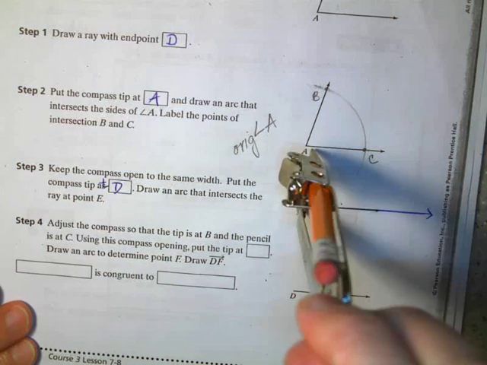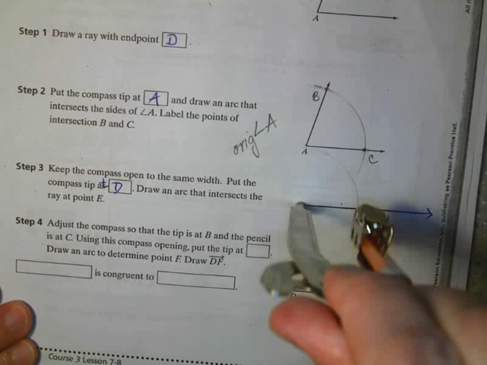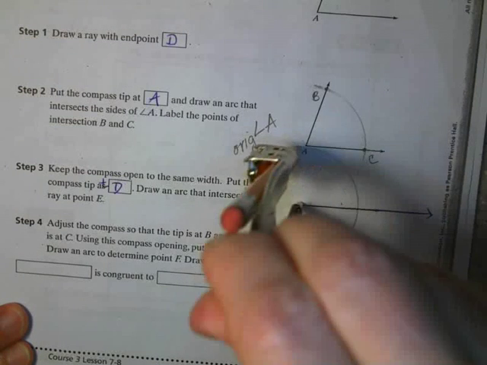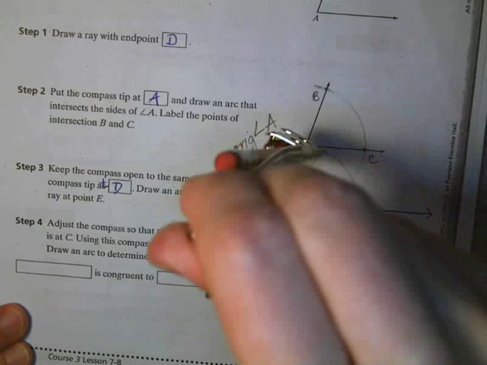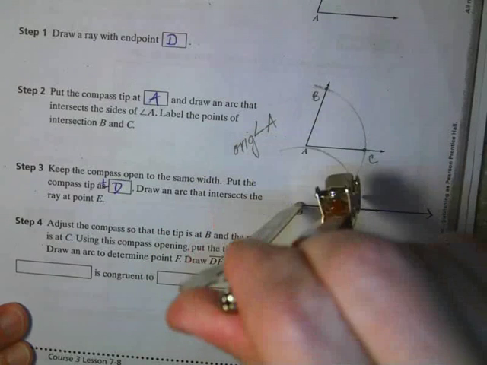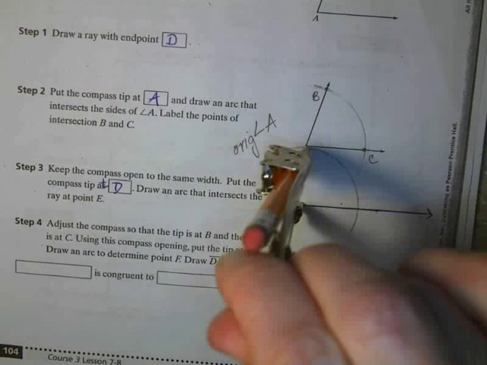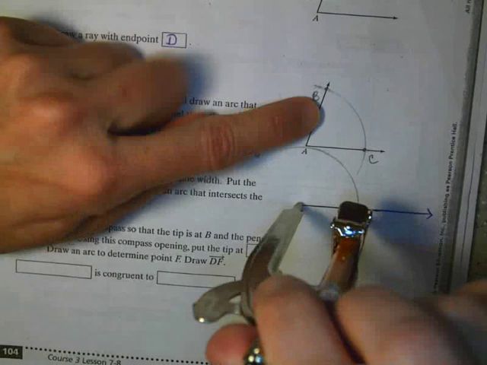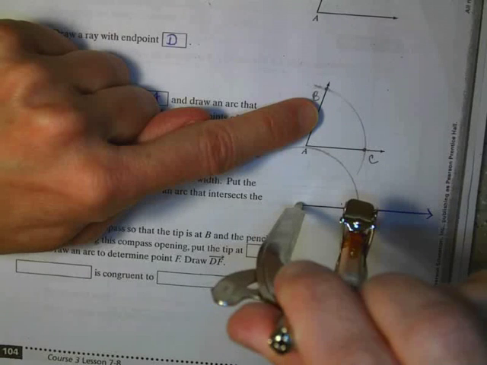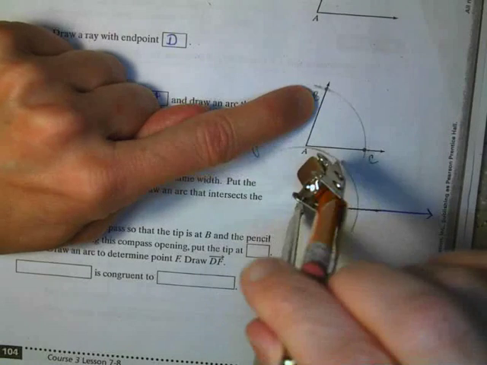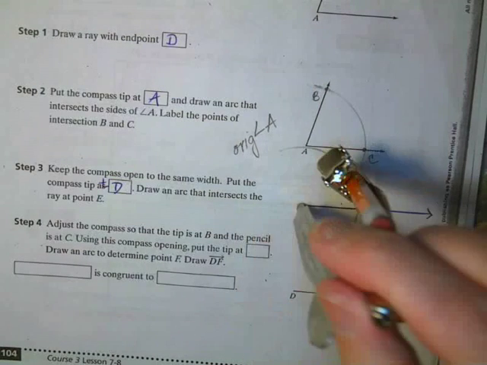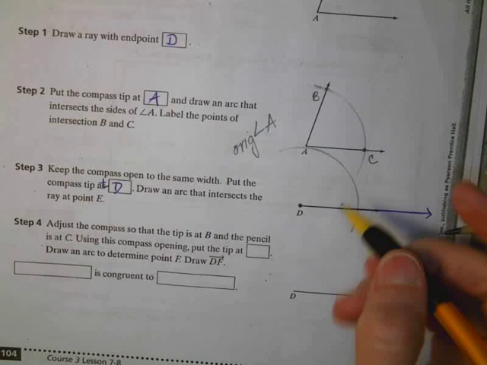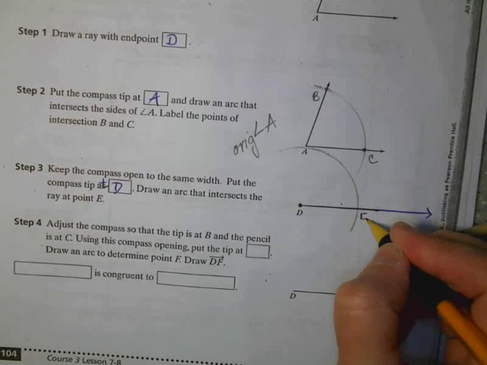Now, what it doesn't tell you is you need to make this arc pretty long. Yes, it does need to intersect here, but you need to make it long enough that it's going to intersect back here, because you're going to have to make that happen. The idea is you probably want to make it a little bit longer than the arc that you did here to give yourself a little wiggle room. Okay, so there's that, and this is going to be E. So let me label my E.